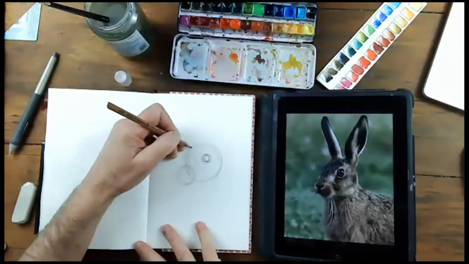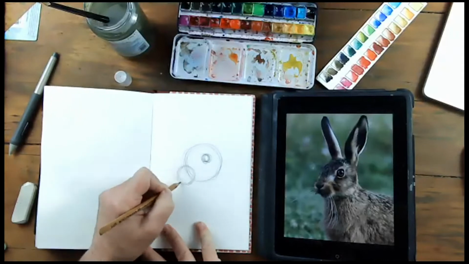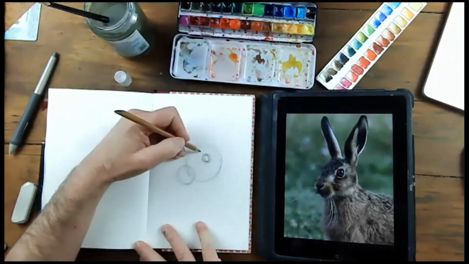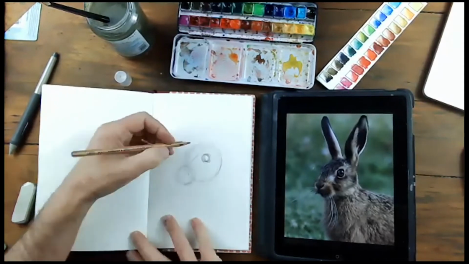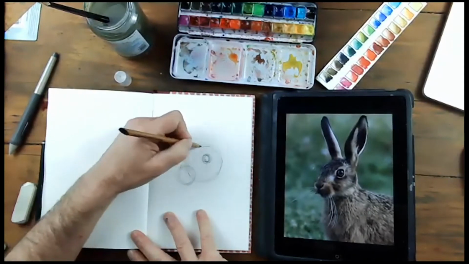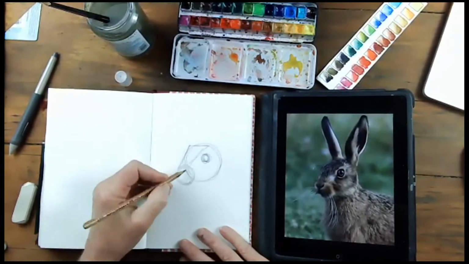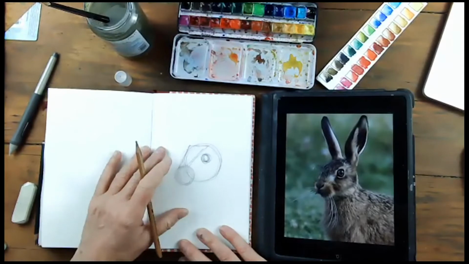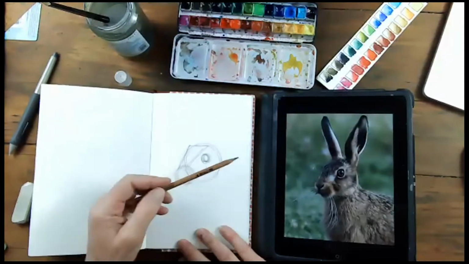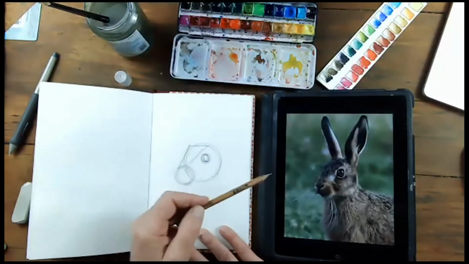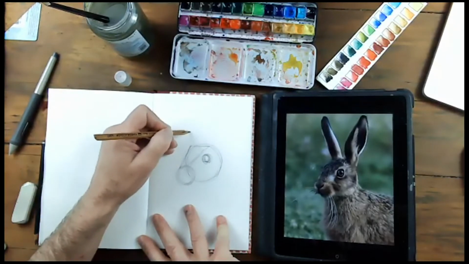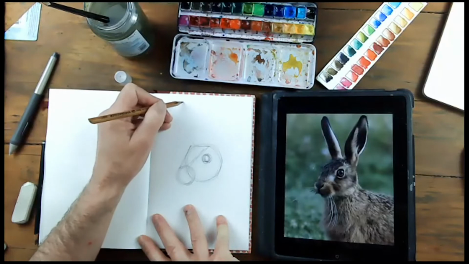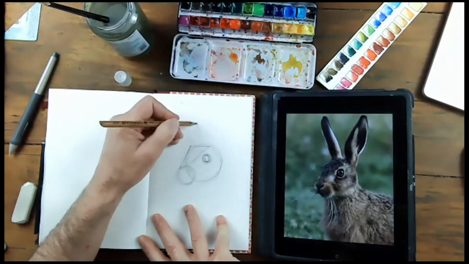Now, you remember those basic shapes? We've got the snout there, and then there's a plane that kind of comes down there like so. Nice and loose and sketchy. And already with those three basic shapes, you can see the shape of this fella's head emerging. We'll get these ears in as well.